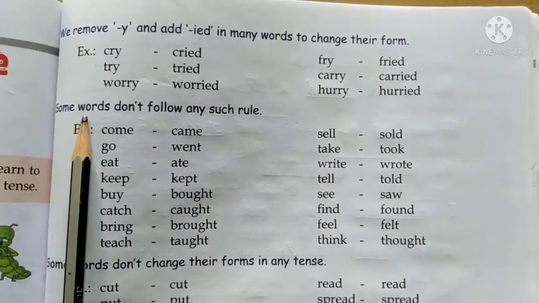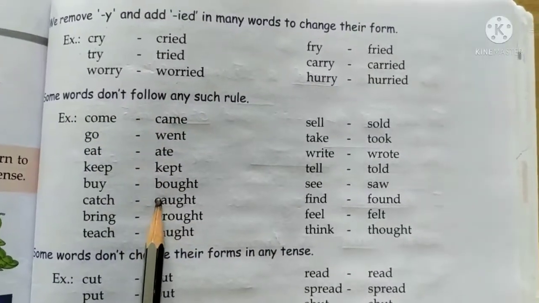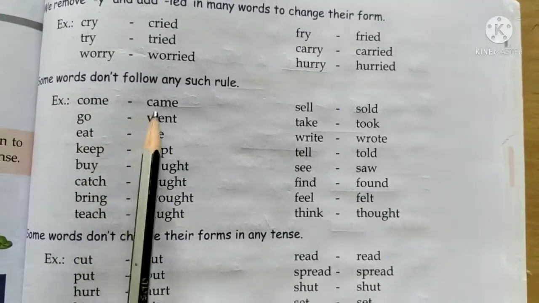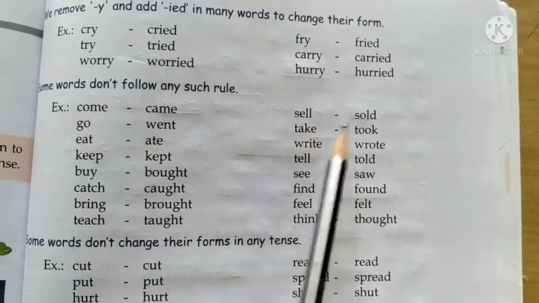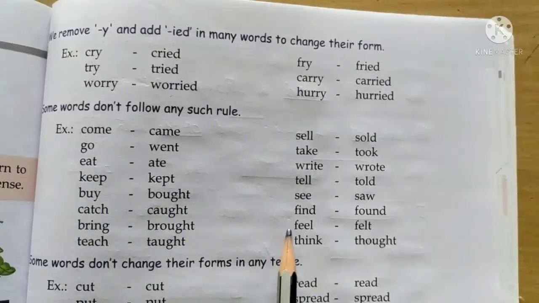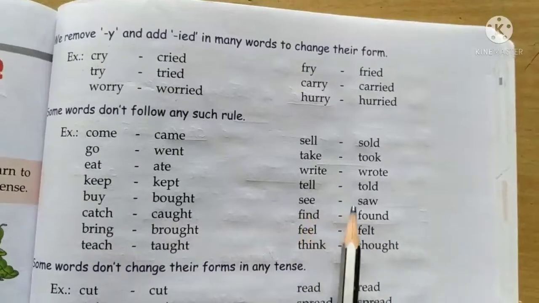Also, there are some words which don't follow any such rules. That is, we have to change their spellings to form new words as the past form, like come, came, sell, sold, eat, ate, buy, bought, feel, felt, think, thought, see, saw.